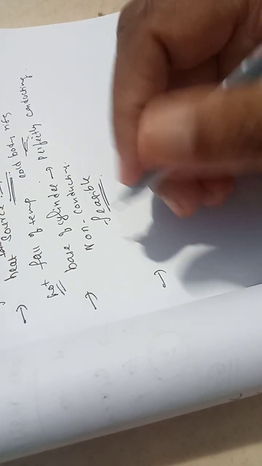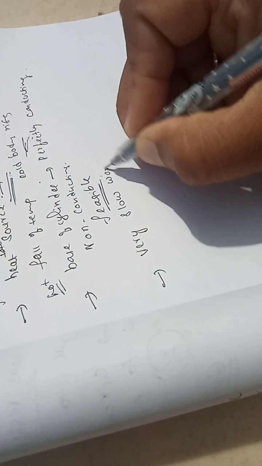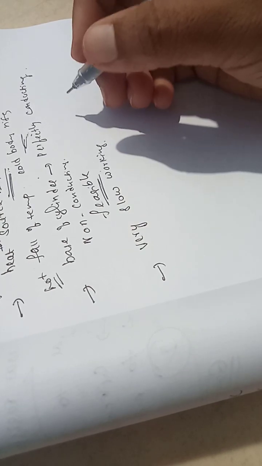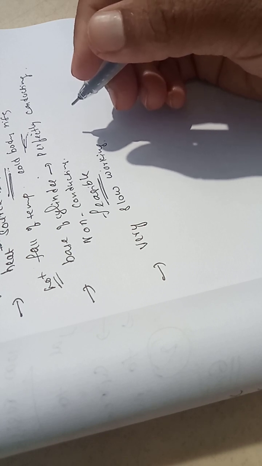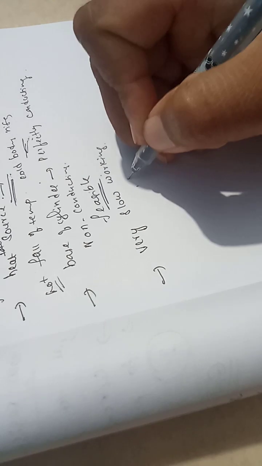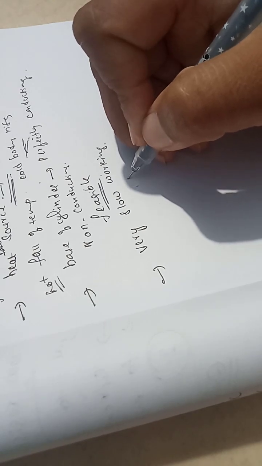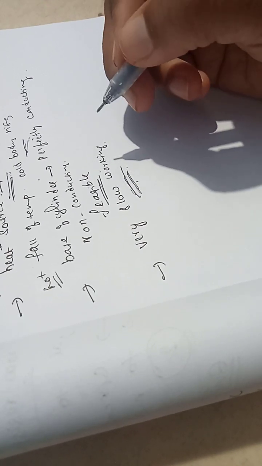Next, the engine is said to work very slowly. The engine works very slowly because it is a reversible process, and a reversible process takes place very slowly. It does not matter whatever the efficiency of the engine is; if efficiency is more, it works slowly, and if efficiency is less, it also works slowly. But if it works slowly, it may be of no use in actual practice. If it works very slowly, how can we use this engine?